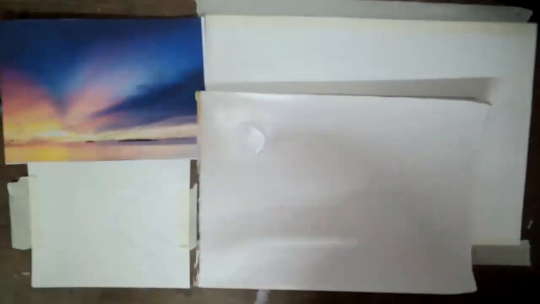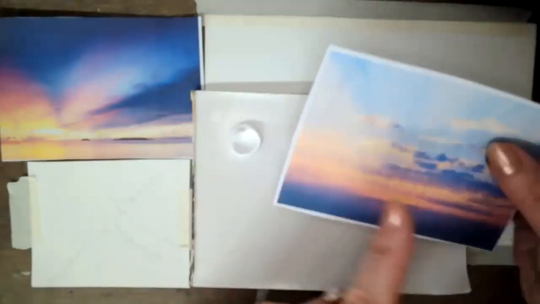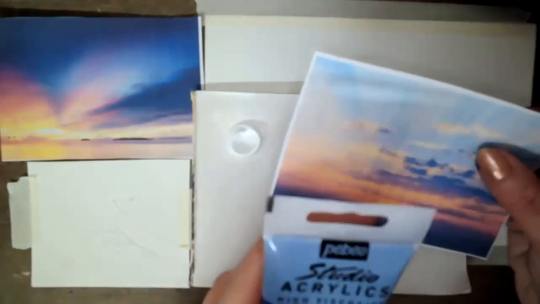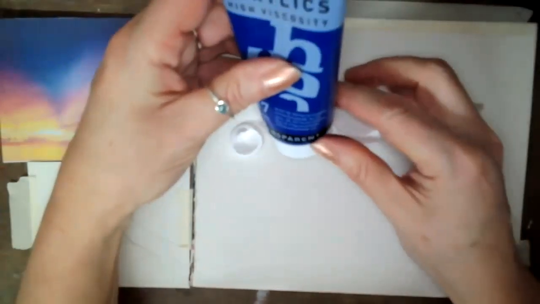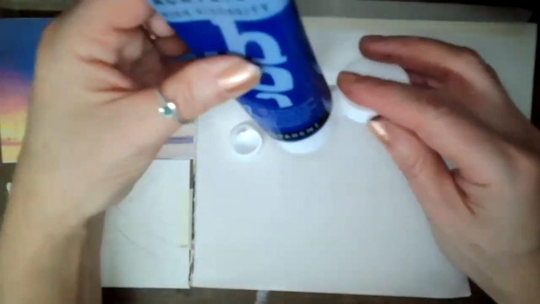So I'm thinking about the blues as well. This one, I would probably use more of an ultramarine and a tiny bit of either cerulean, which is more turquoisey, or a tiny bit of phthalo with some white. But I'm going to go in mainly with this phthalo blue. I won't need as much of it as I do the white.